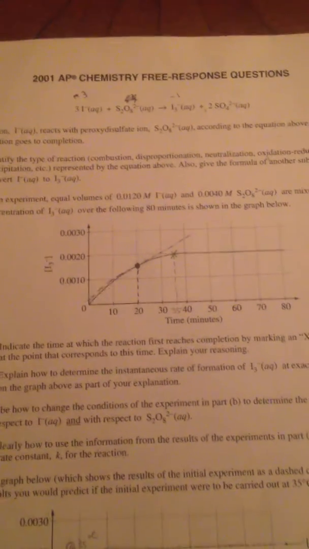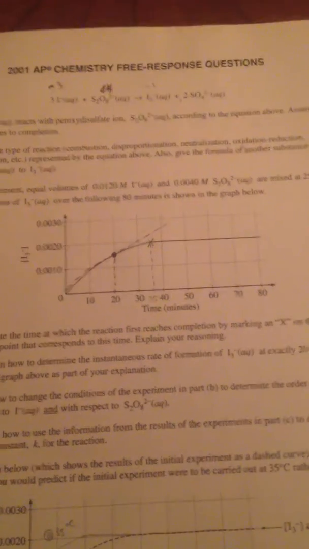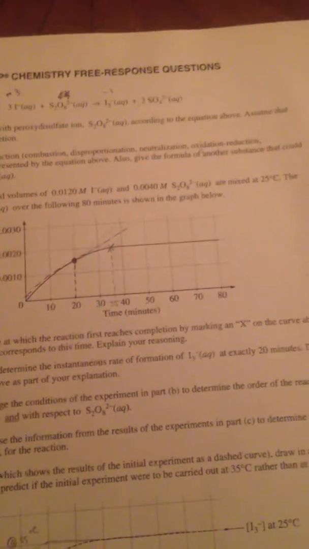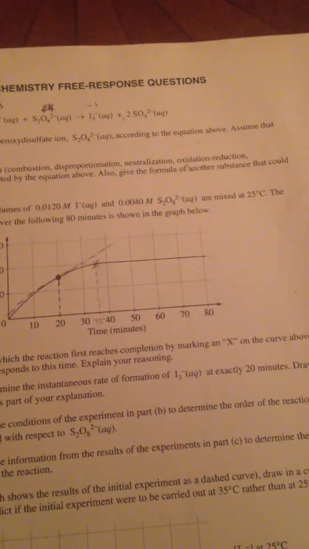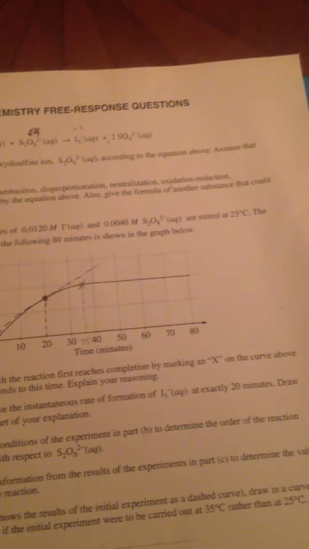2001 AP Chemistry Free Response, Question 6. The iodide ion reacts with peroxydisulfate ion, S2O8 2-, according to the equation above, assuming that the reaction goes to completion. 6a. Identify the type of reaction (combustion, disproportionation, neutralization, oxidation reduction, precipitation, etc.) represented by the equation above. Also give the formula of another substance that could convert I negative to I3 negative.